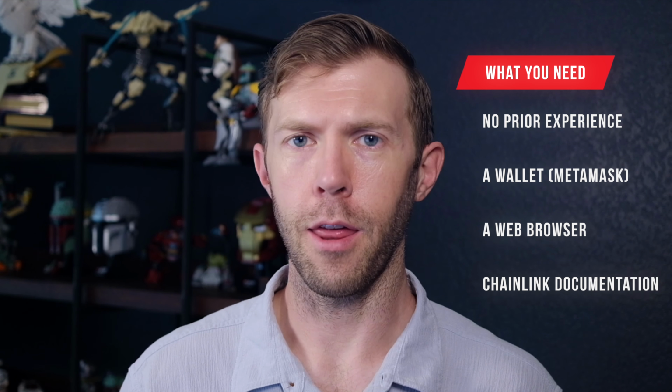We're going to need a web browser. I'll be using the Chrome browser. MetaMask should work with basically any web browser that's out there, so you'll be good to go there. And finally, we're going to use the documentation that Chainlink provides, walk through some contracts, and deploy those so that you can deploy your first smart contract.